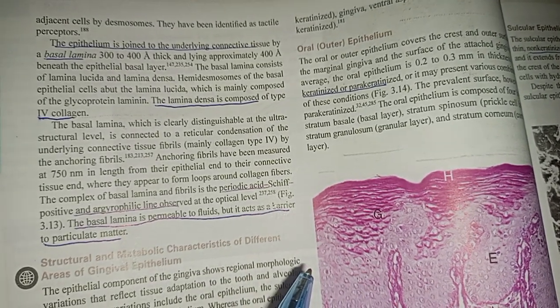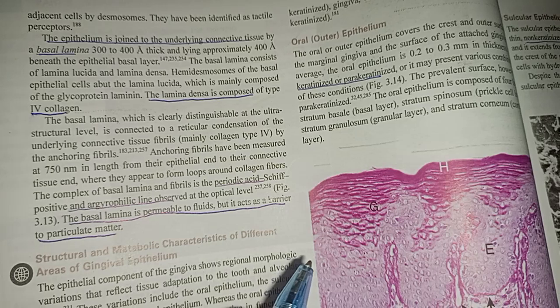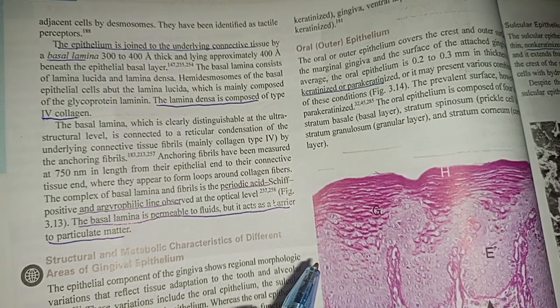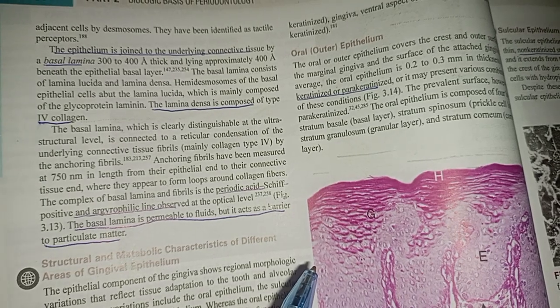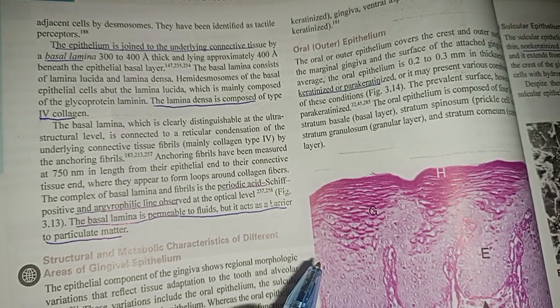So now we have discussed the microscopic features, and we have discussed the cells. The major cells were keratinocytes, the non-keratinocytes were Langerhans cells, Merkel cells, and also melanocytes.